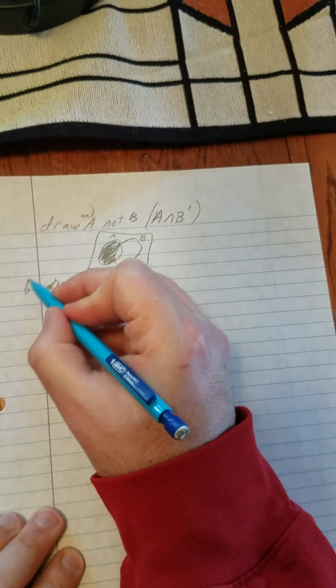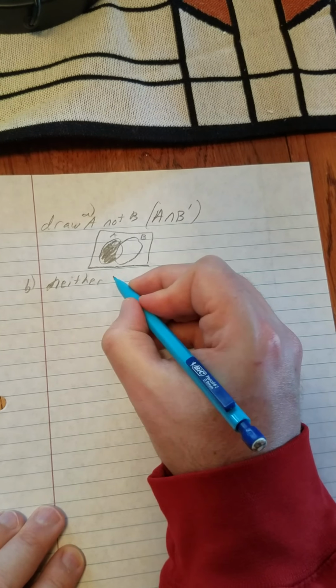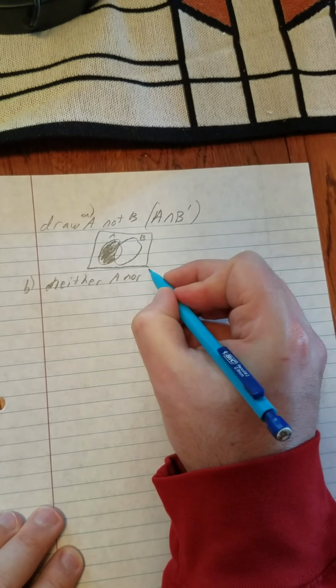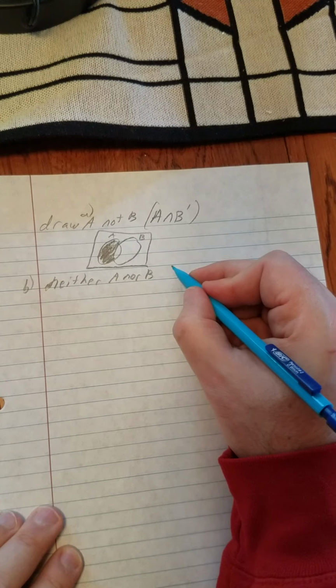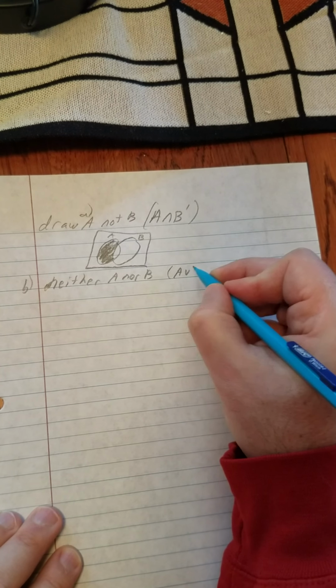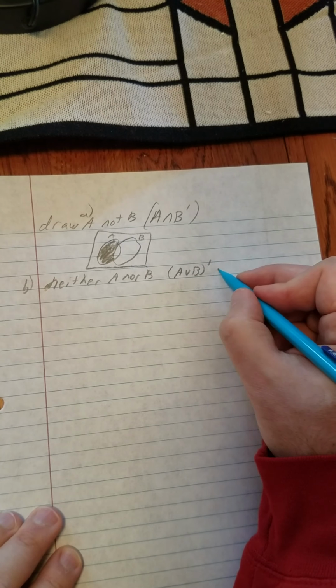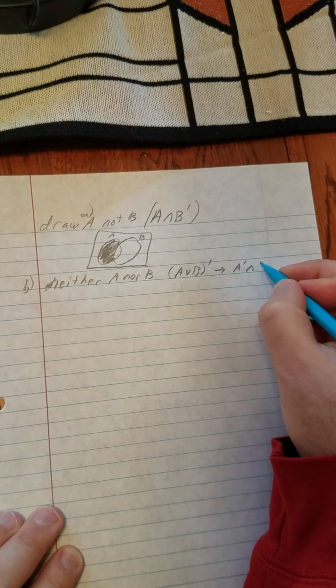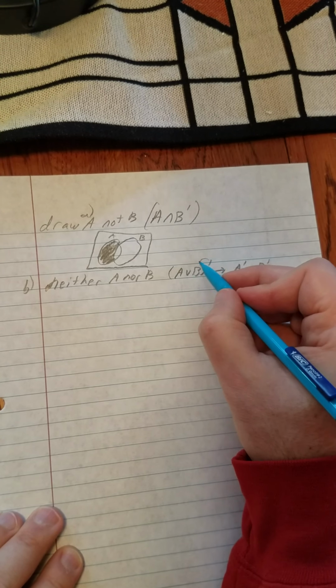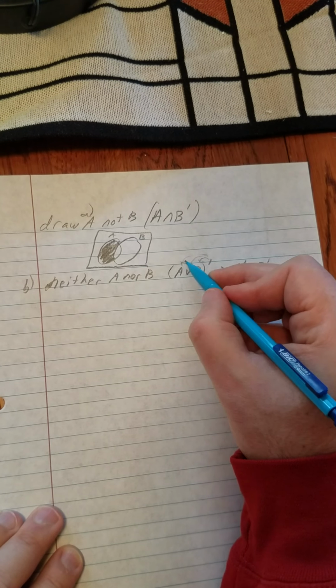That's the first problem. Draw neither A nor B. So basically, that's either this or not A and not B. You can distribute, which means change all of them.